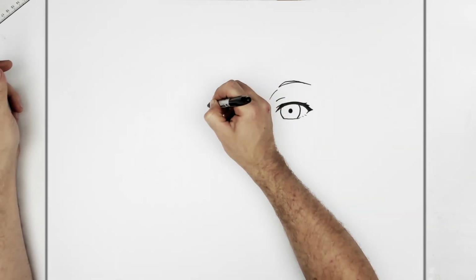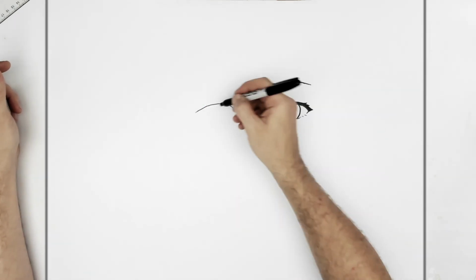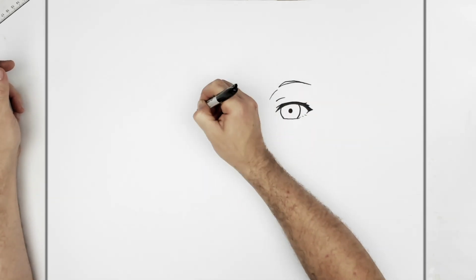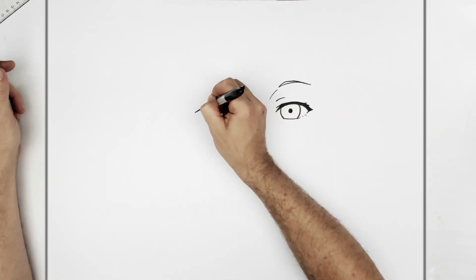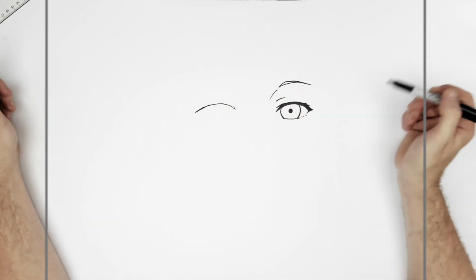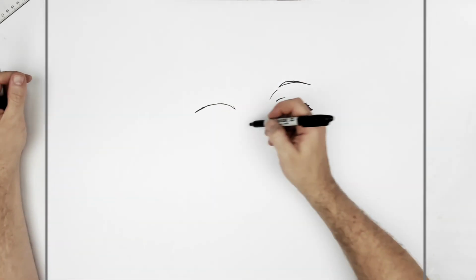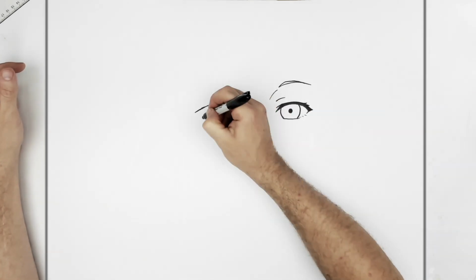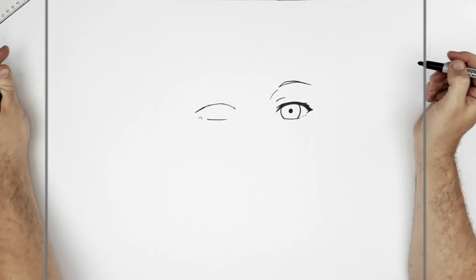Curve it over again. And this one's going to appear slightly bigger because we're in 3/4 pose, because her head is turned. This one gets a bit smaller. It's like an optical illusion. And then bottom eyelid line there, and then some eyelashes like so.